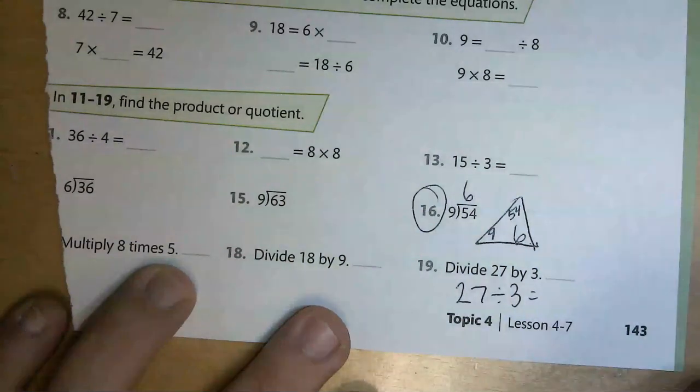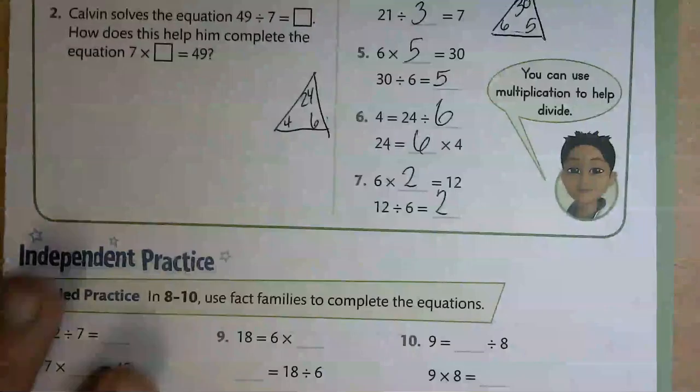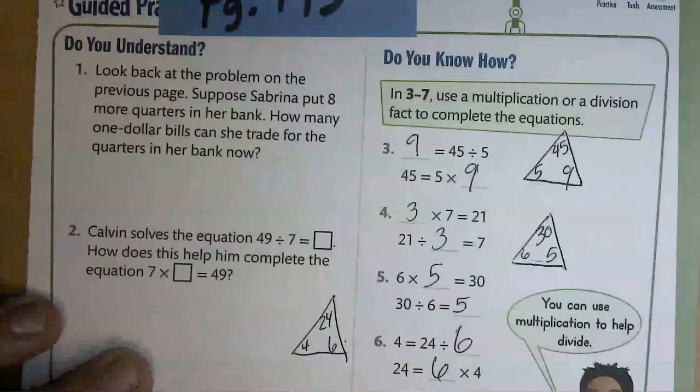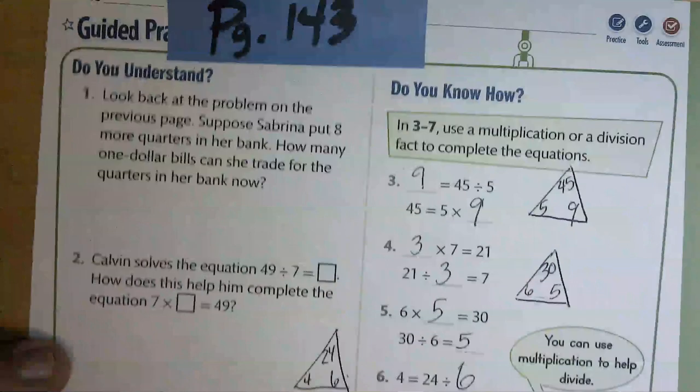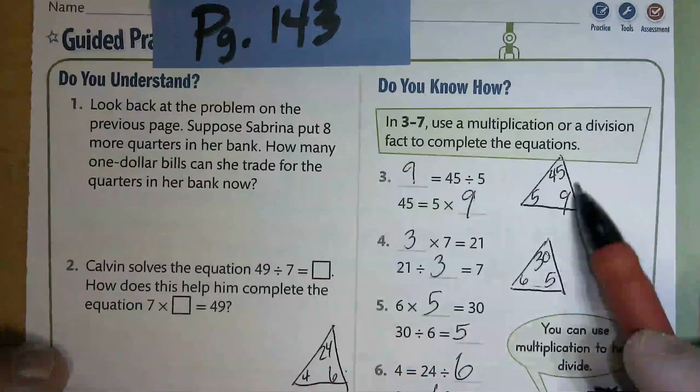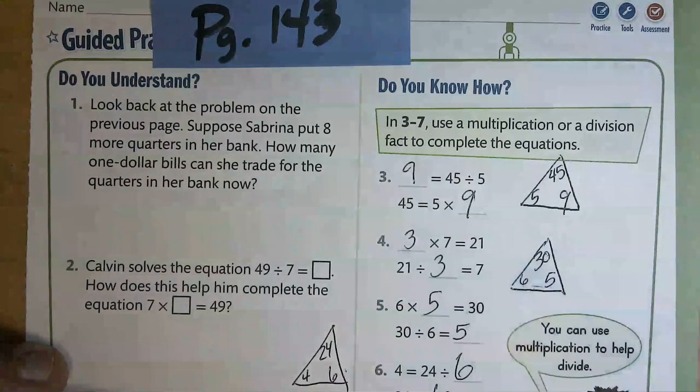All right. Well, thanks so much for working with me today. You guys did an awesome job. I can't wait to see how you guys are growing in your division facts as you use multiplication to help you solve, as you use those facts, as you use these triangles, the fact families to solve these different problems.